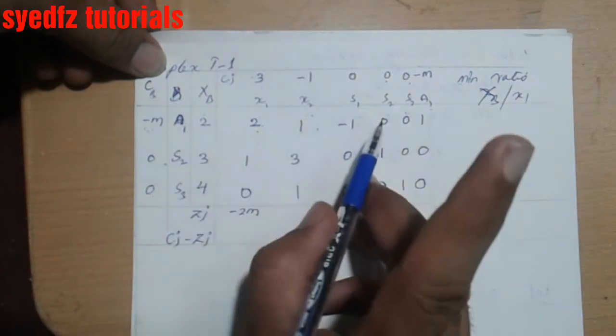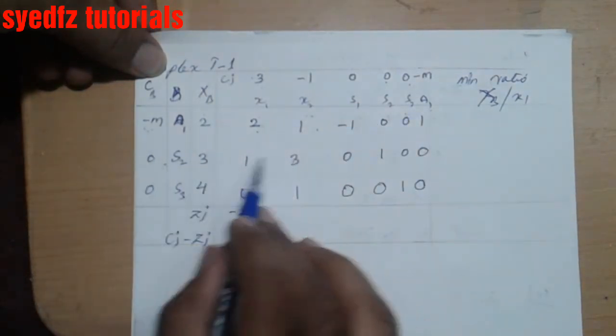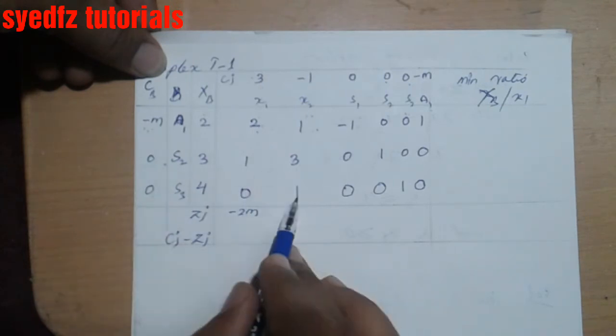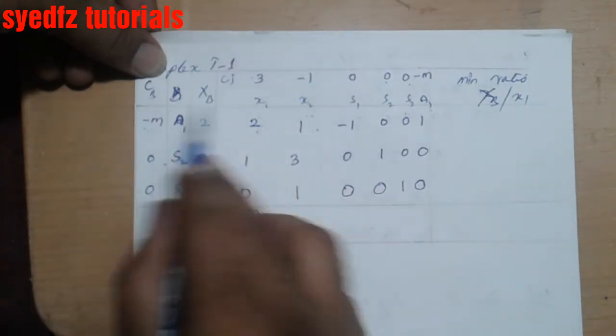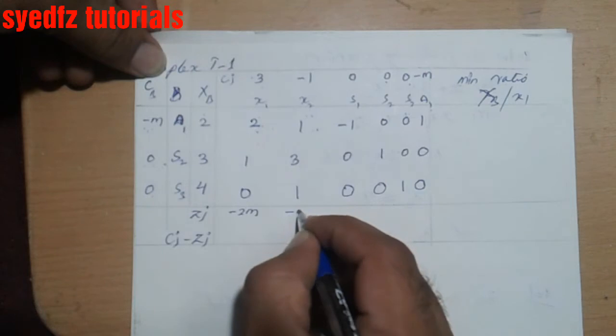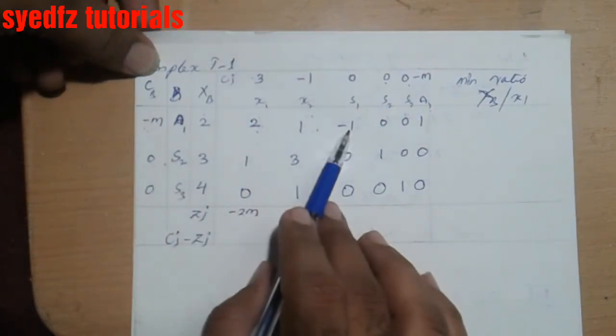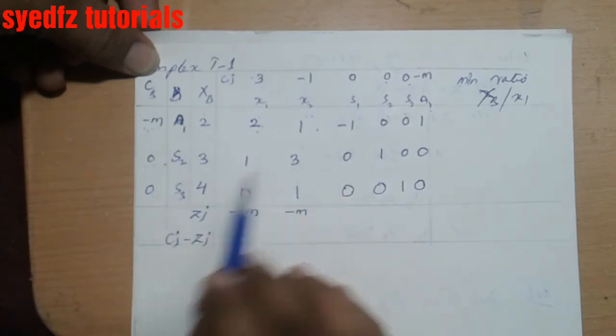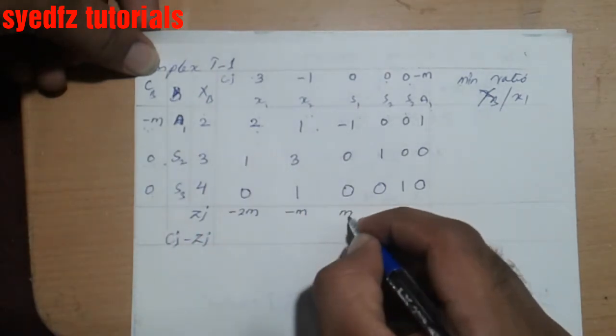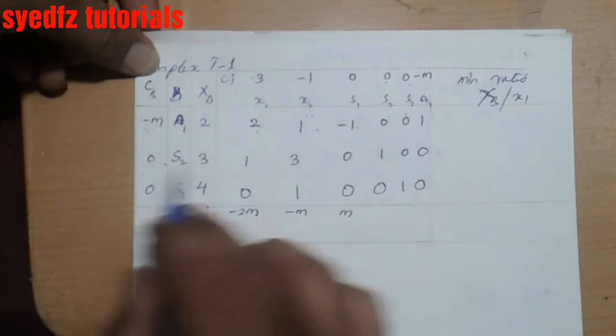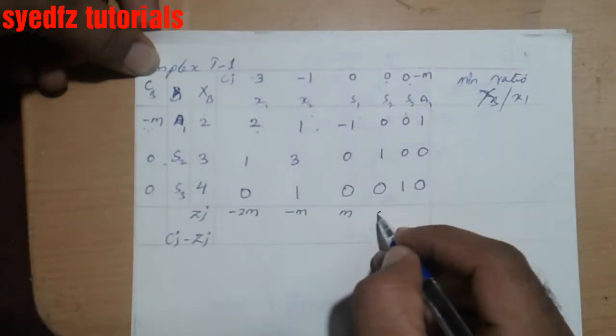One term we are multiplying, so this is a 0, 0 into 3 is 0, 0 into 1 is 0. Only this value we will get, so this is the minus m. Minus into minus plus, plus m. This value 0, so plus m.